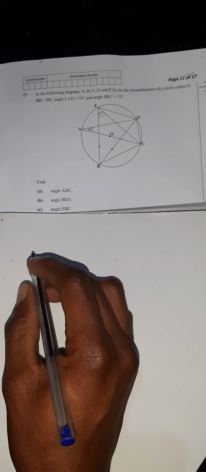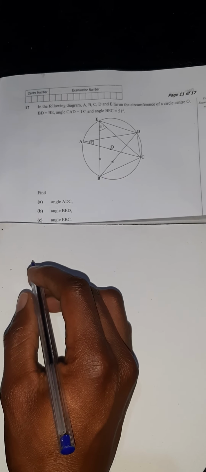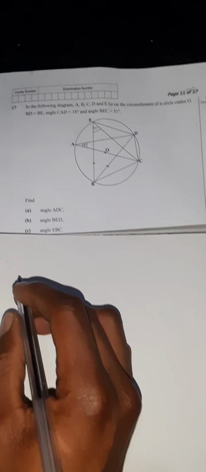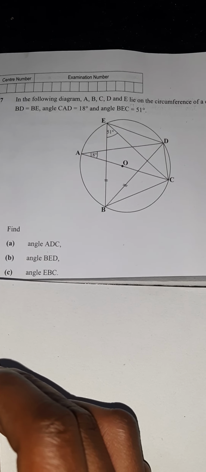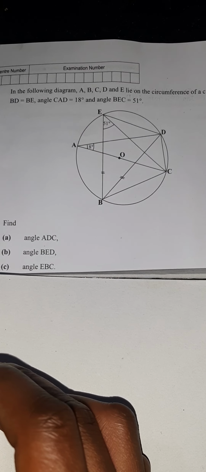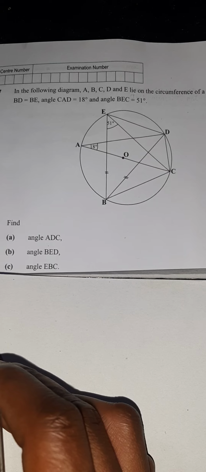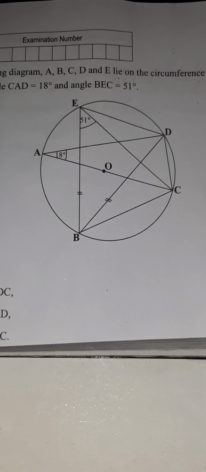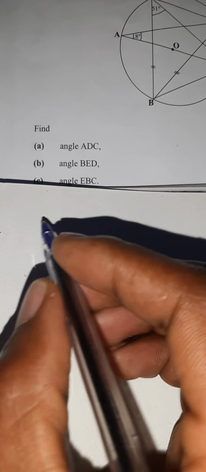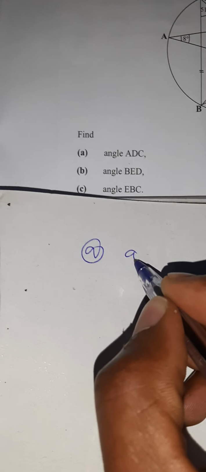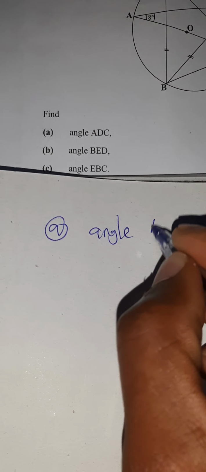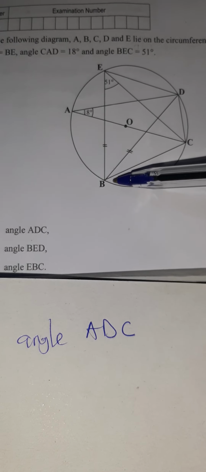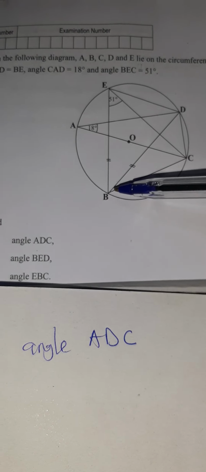In the following diagram, A, B, C, D, and E lie on the circumference of a circle, center O. Then BD is equal to BE, angle CAD is equal to 18 degrees, and angle BEC is equal to 51 degrees. Okay, so if we look at our diagram, those are the values that we have. The first question is saying find angle ADC. Okay, so if you look at the angle that we are looking for, that is ADC.